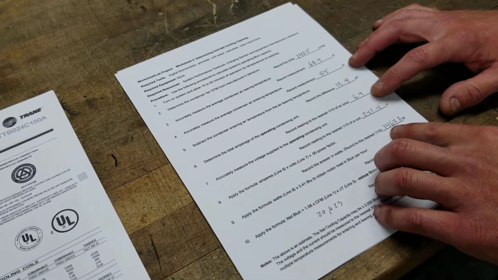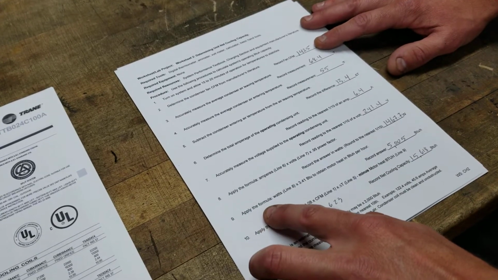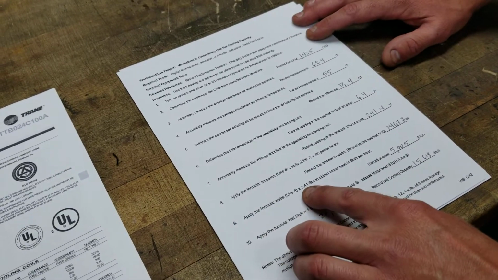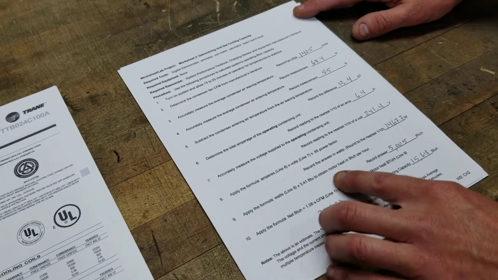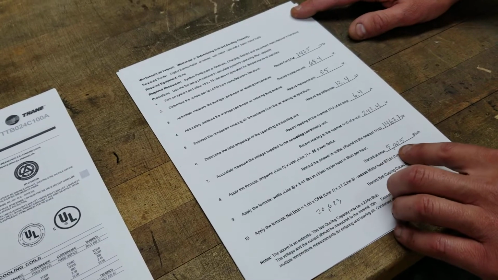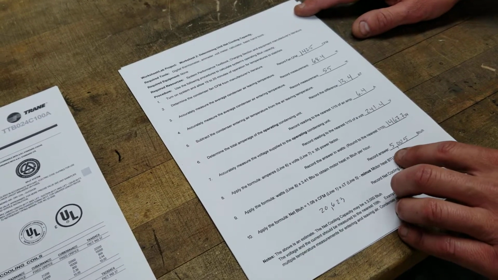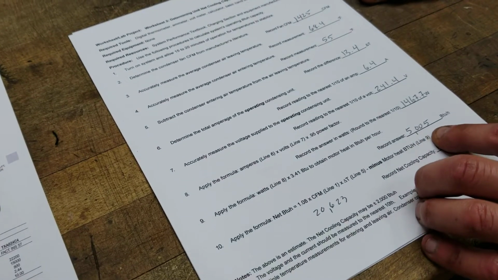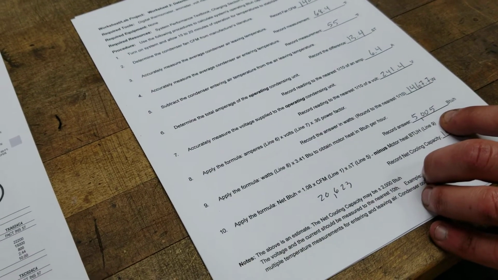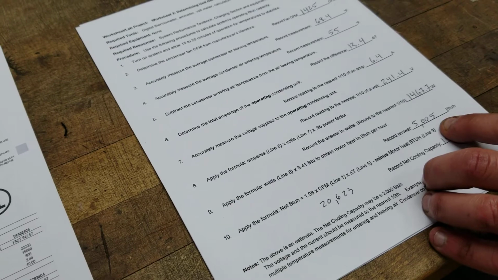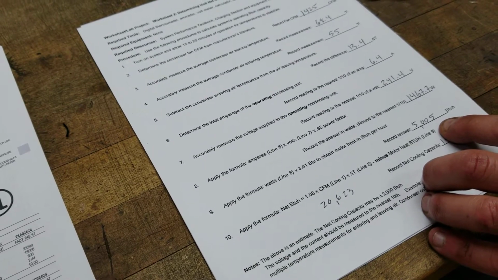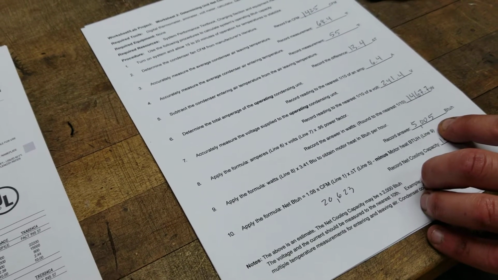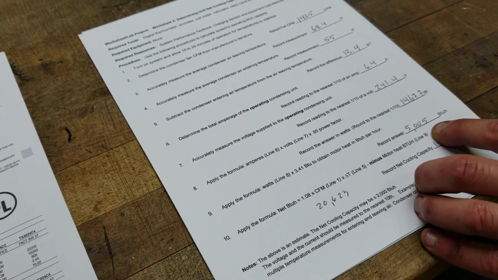Now we need to figure our BTUs. So we're going to take that wattage times 3.41, hopefully everybody knows by now, to come up with BTUs. And I rounded that to the nearest whole. So that's telling me I've got a little over 5,000 BTUs of heat just in my compressor motor and my outdoor fan motor. Most of that's compressor motor.